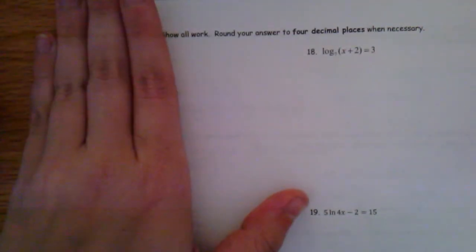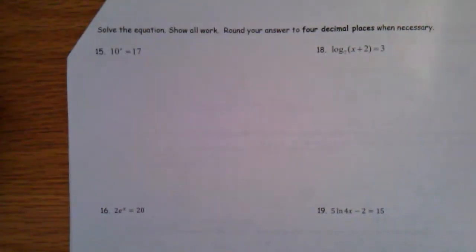This next section is the solving section. We spent a lot of class time doing solving, so hopefully you feel pretty comfortable with this. I'll just hit some basics on these problems, but not solve them all the way through because I want you guys to have plenty of practice. So the first one, you see that there are no logs going on at this time, but there is an exponent.